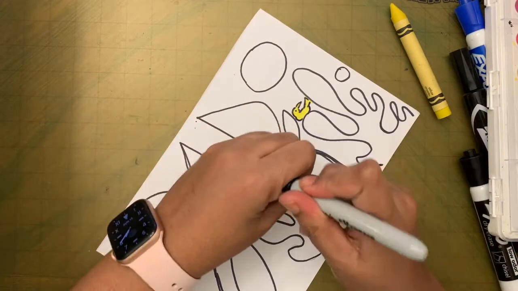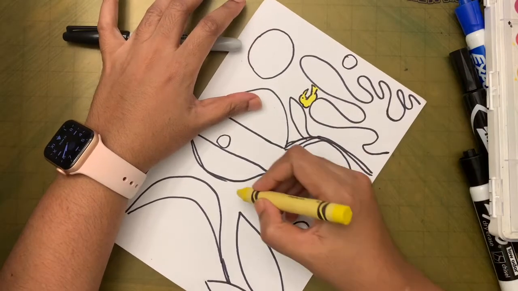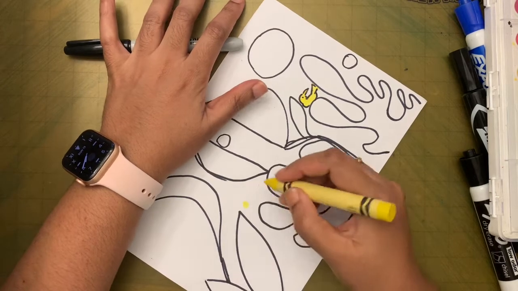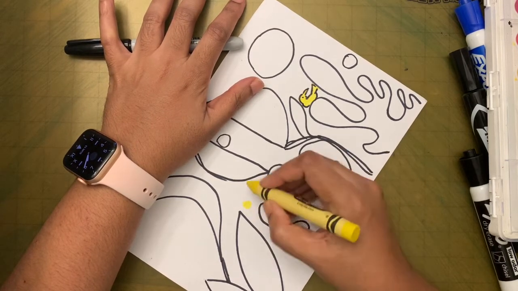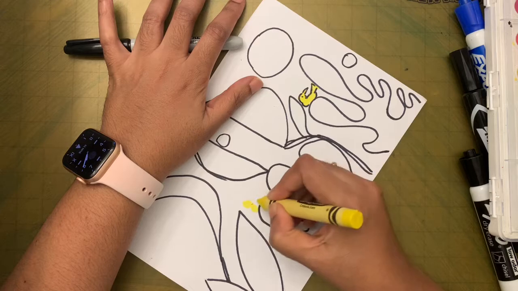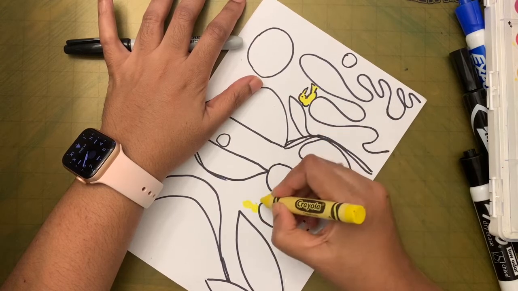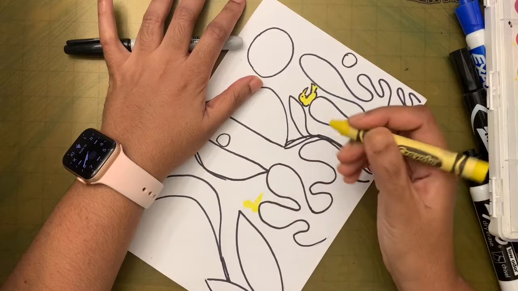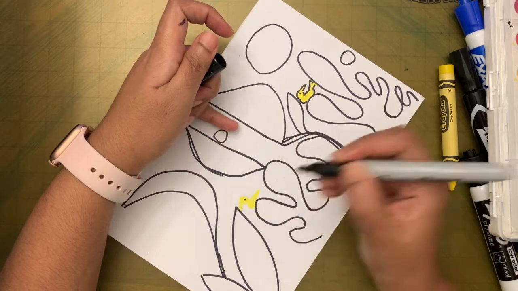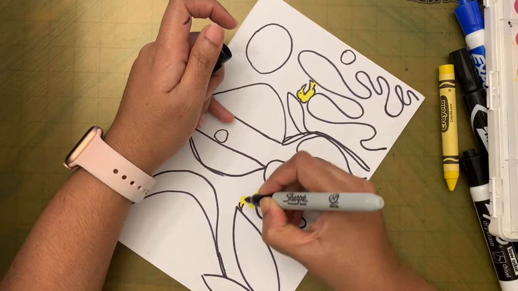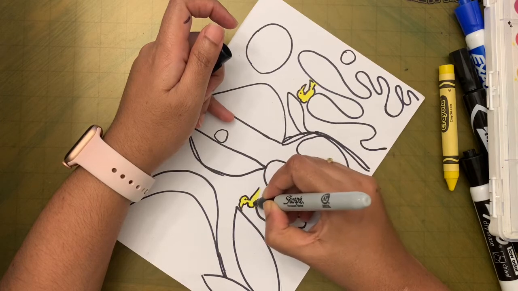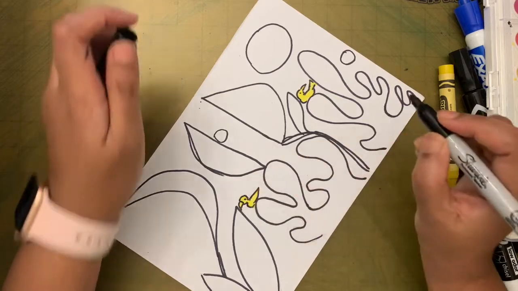Okay, now let me draw another bird. Maybe sitting on this one. This time it is facing this way. Press down the crayon really well. The head, the neck, the tummy, and the tail, and the beak. Now I'm outlining it, then the beak, the head like a circle, then like that, and then like this. Okay.